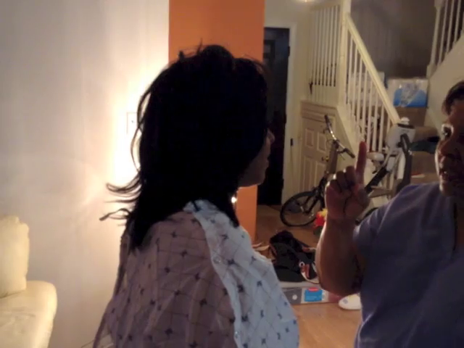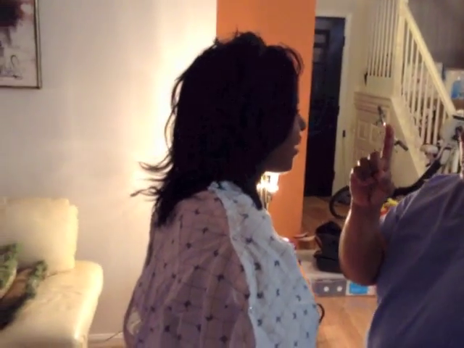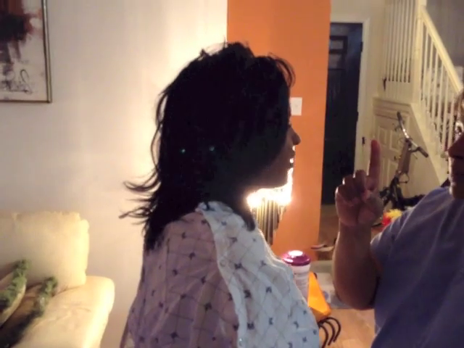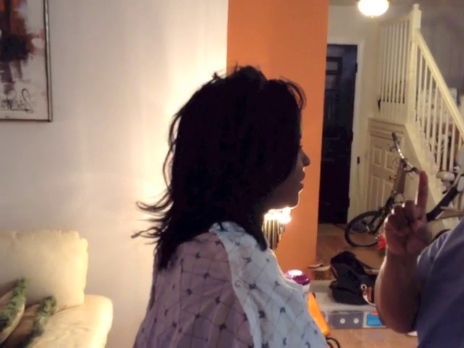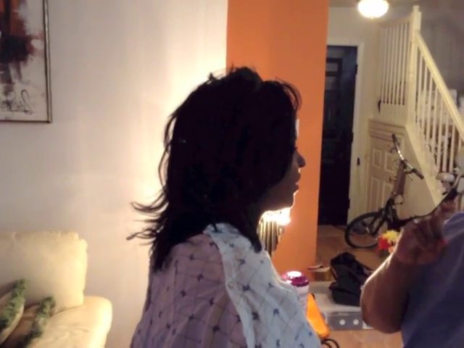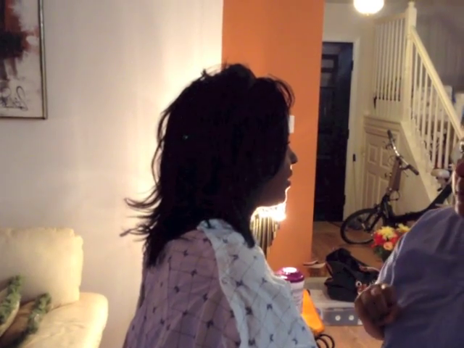So what I'm going to do now is to inspect your eyes again, and I want you to look straight at my finger. Okay. Straight, because I'm looking at your pupil to make sure that they constrict, focus, and they're equal. Both of them were focused equally and equally together.